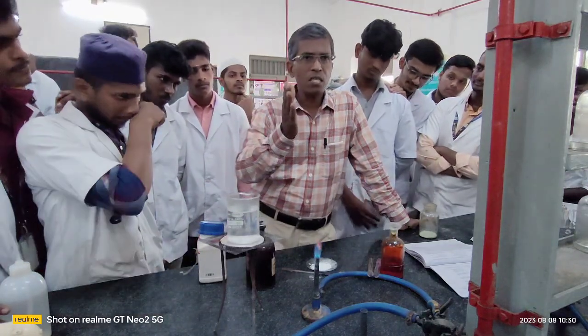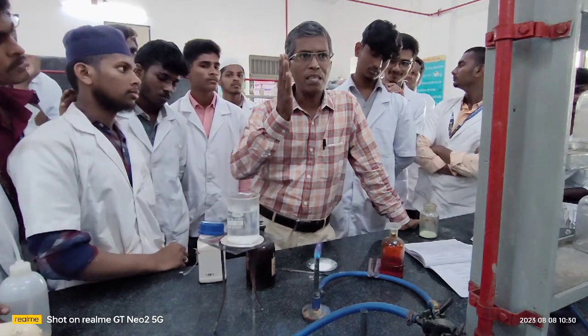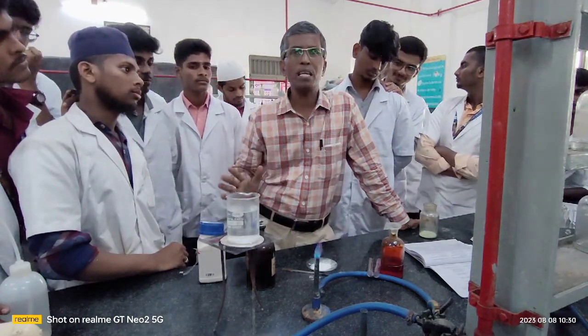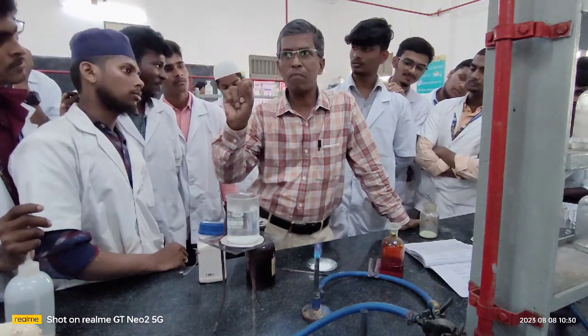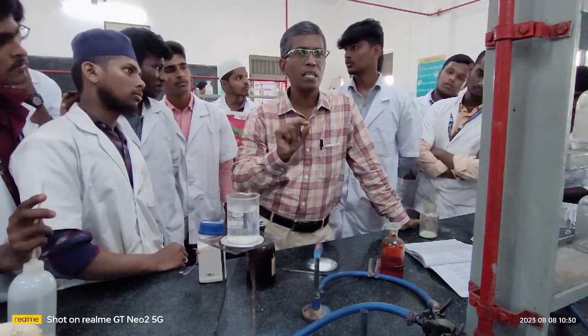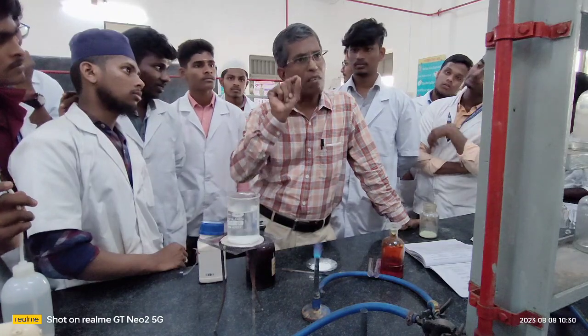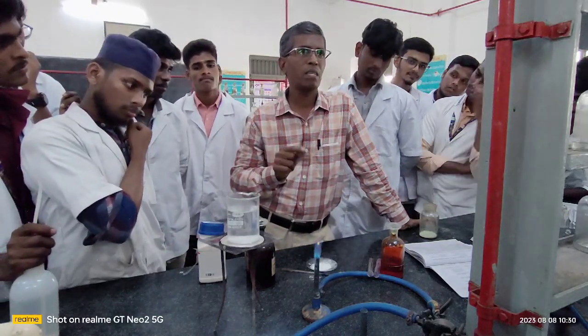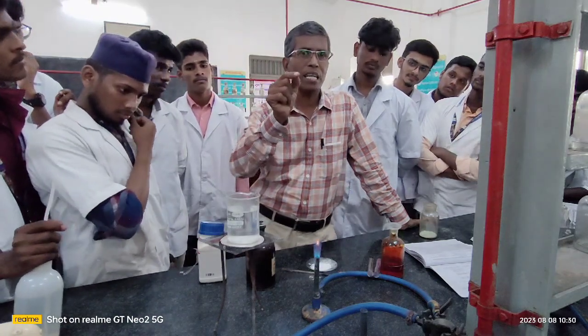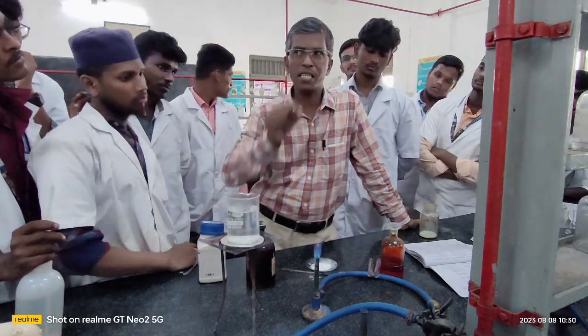The inference at this moment is that one compound is saturated and another given organic compound is unsaturated. Tell me, what is the reason for the change in color if the compound is unsaturated? What is the reason behind the color remaining in the case of a saturated compound?